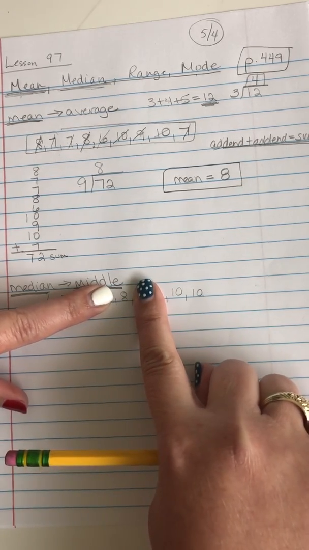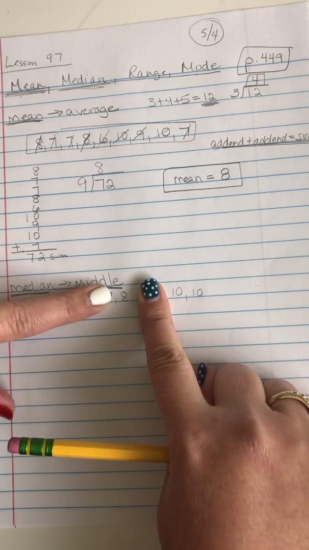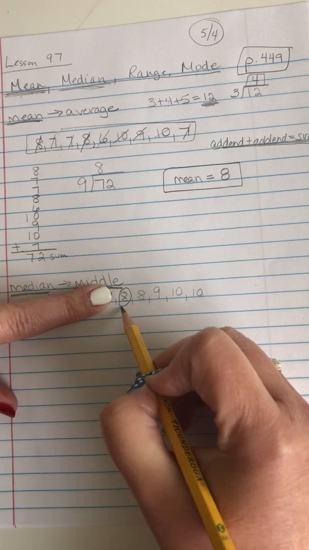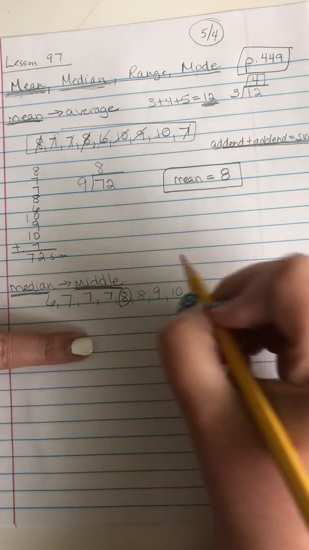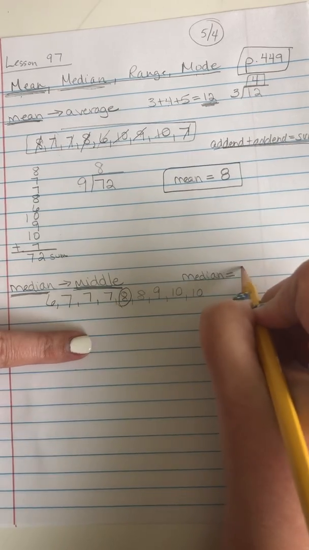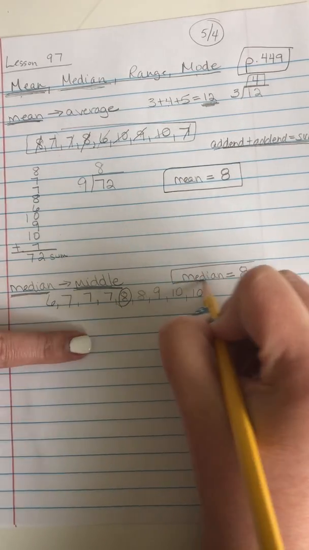When I do that, hopefully y'all can see, yeah, I think you can see. My middle number is this 8 here, okay? So my median is 8 for this list of numbers.